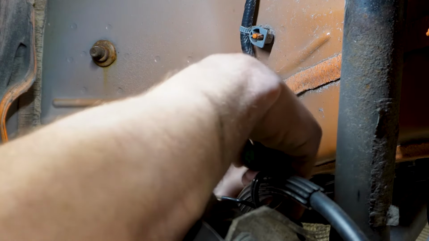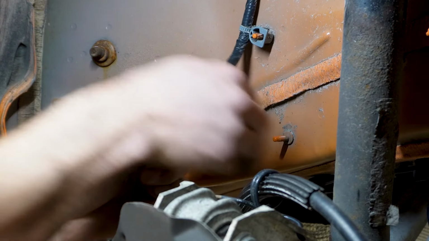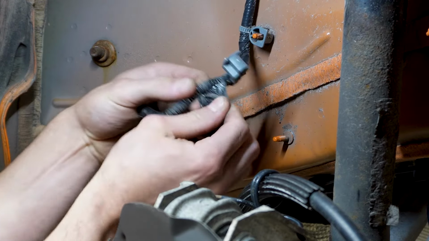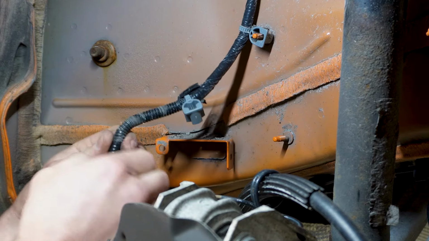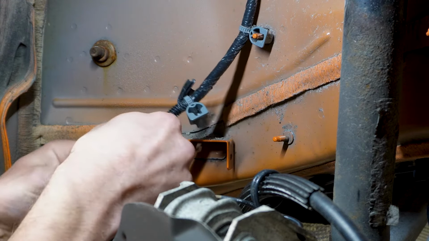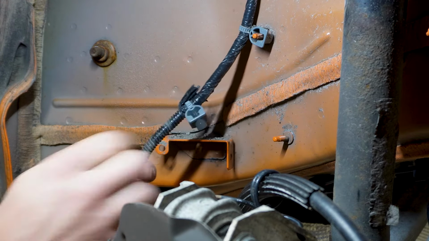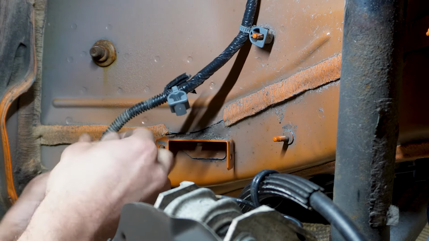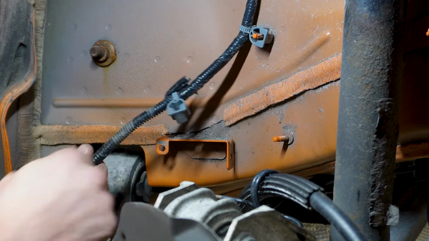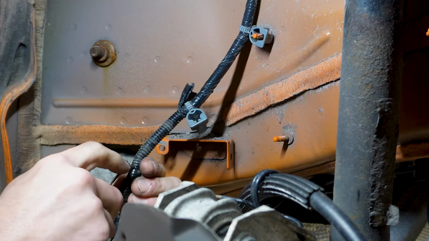Get this tape out of the way here. Of course, there's going to be a lot of tape holding this thing together. Go pick here.